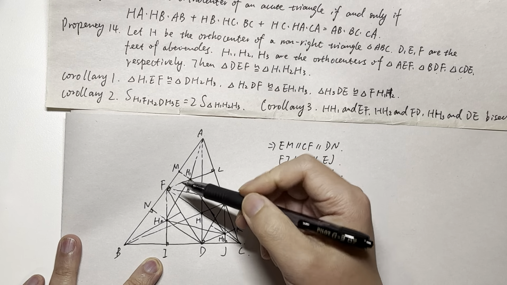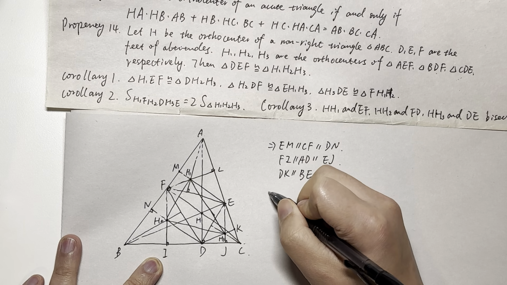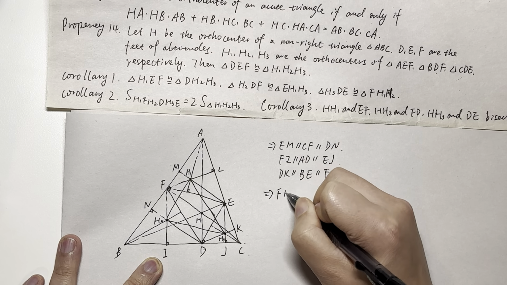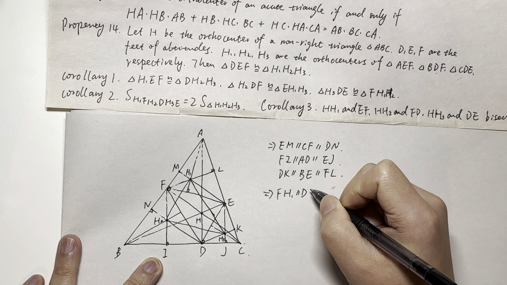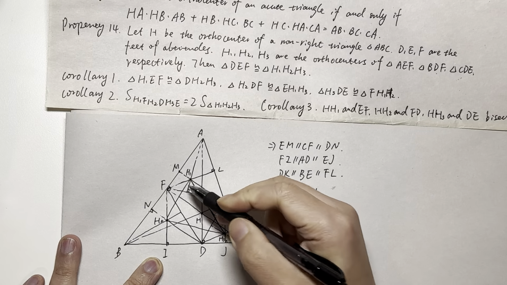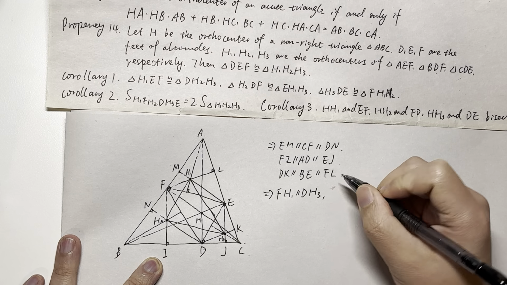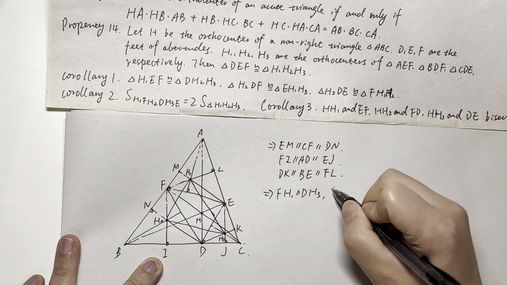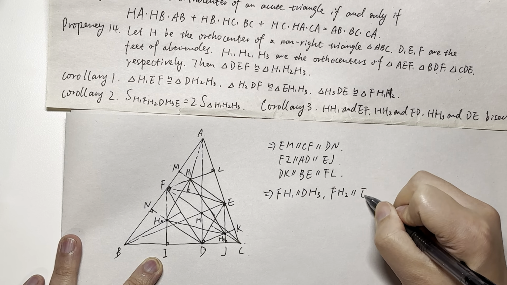So see here, FH1 is in parallel with DH3. So we actually get FH1 in parallel with DH3. And also FH2 is in parallel with EH3.